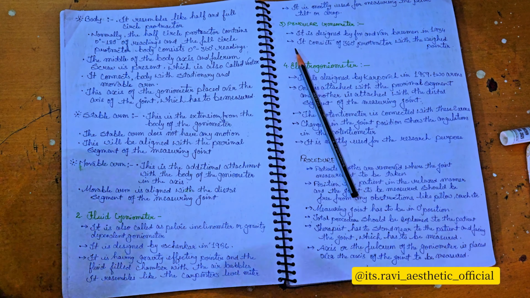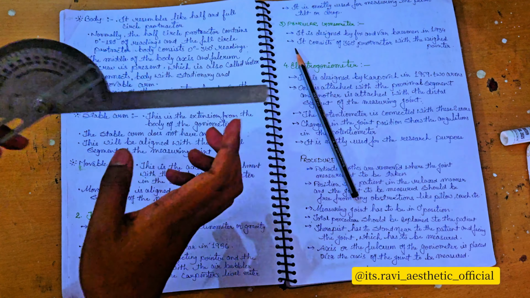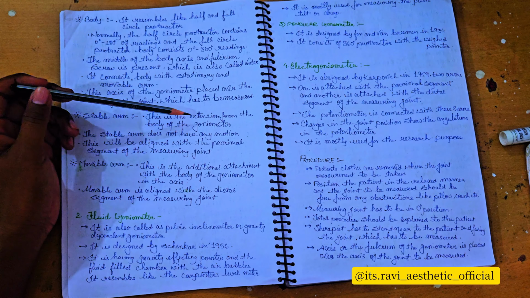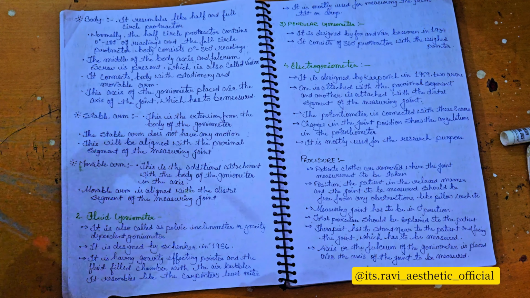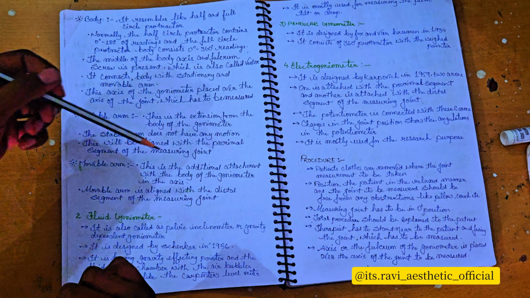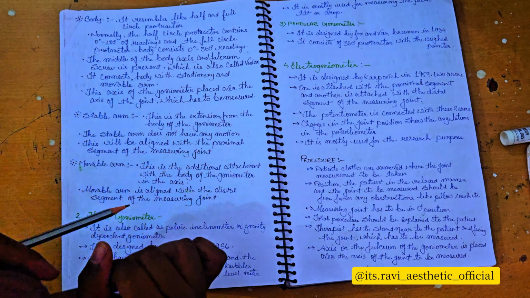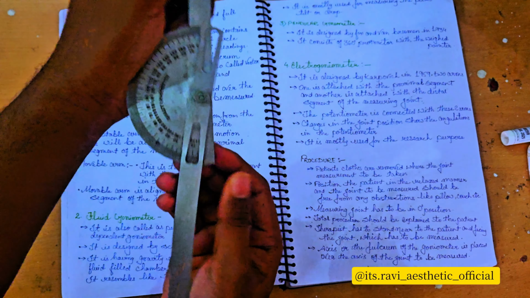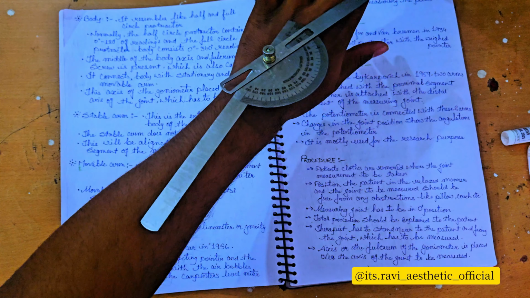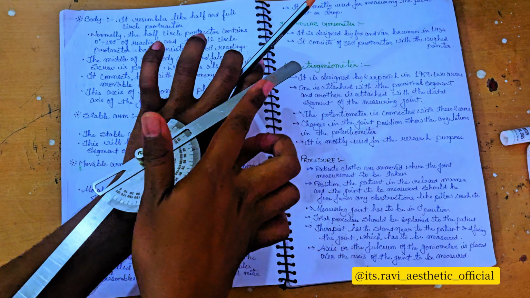So what is the function of the stable arm? This is the stable arm. It is an extension of the body of the goniometer. The stable arm doesn't have any motion. It is stable towards the stable bone, and it is aligned with the proximal segment of the measuring joint. You can see this is the stable arm, and it is proximal towards the body, and this is the movable arm, which is distal towards the body.